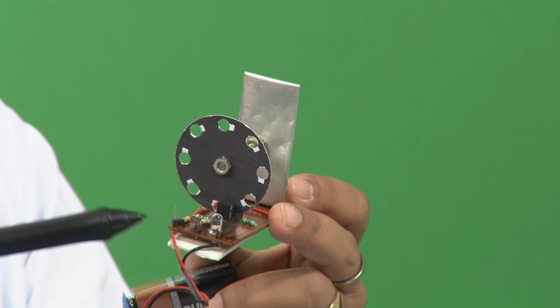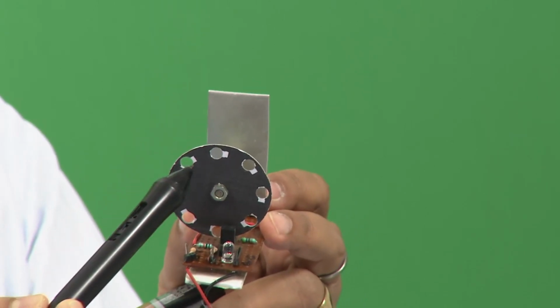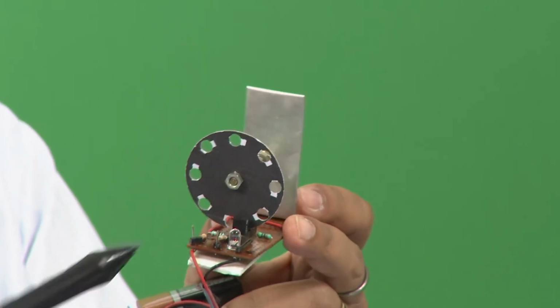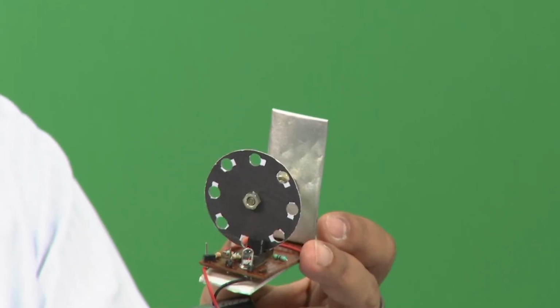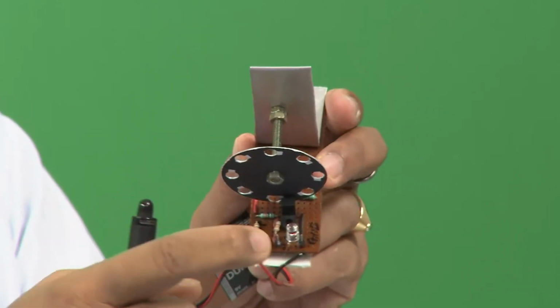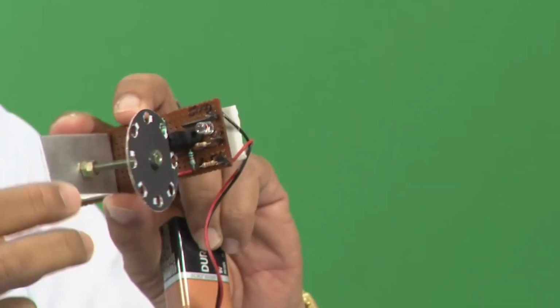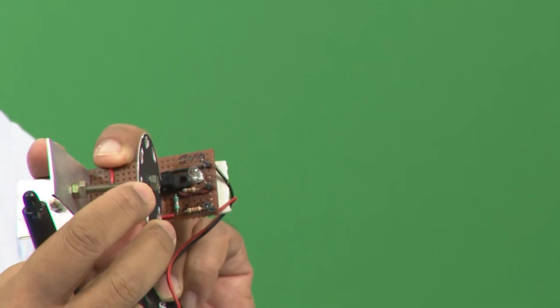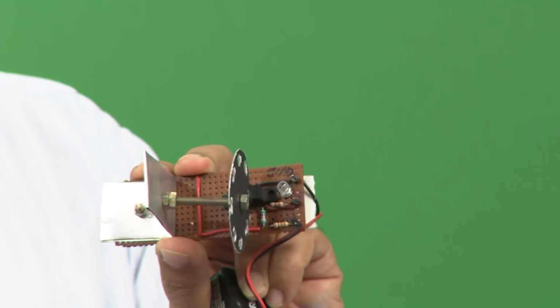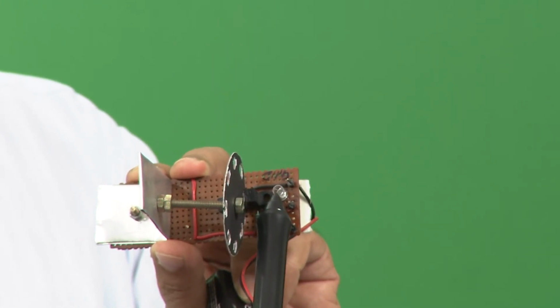So, it will get a 0 signal, it will get a 1 signal. Whenever it is transparent, light is not going through, then the receiver will not receive anything. So, it is like 0. Essentially we have connected it to an LED here. You can see the LED blinking. The LED which is connected here is giving red light.